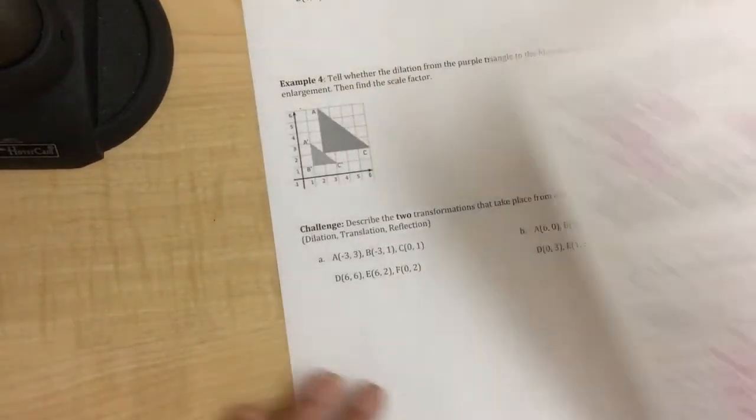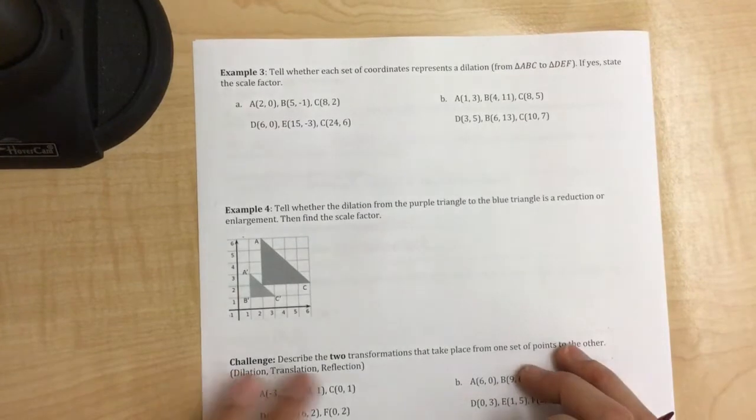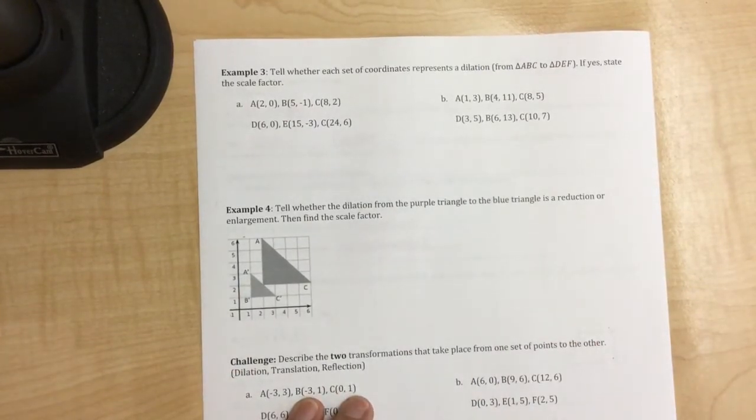All right, and we just have 2 more examples. So example 3 says, tell whether each set of coordinates represents a dilation from triangle ABC to triangle DEF. If yes, state the scale factor. So we're checking to see, is there a dilation going on, as opposed to maybe a translation where we add and subtract, or a reflection where we change the signs.